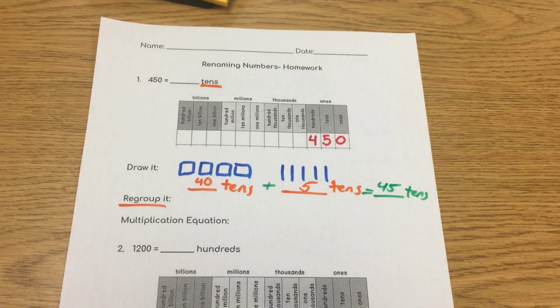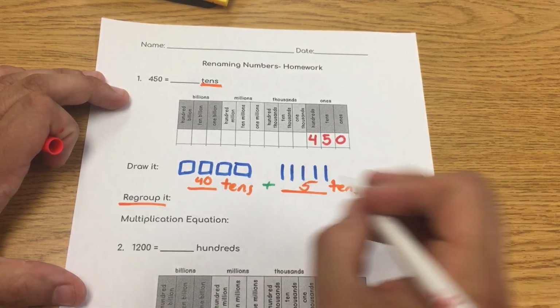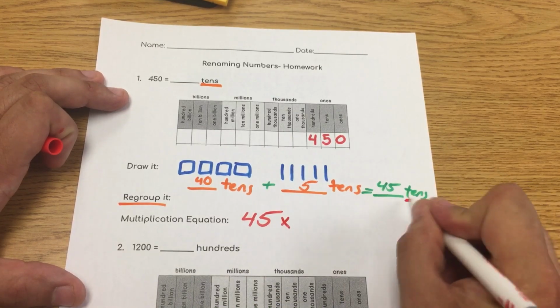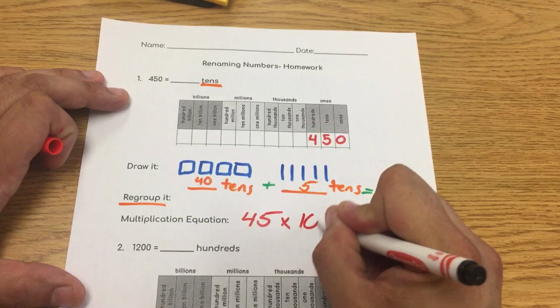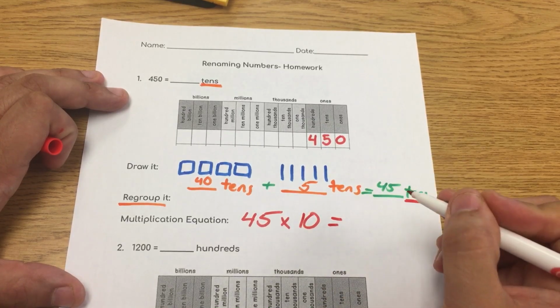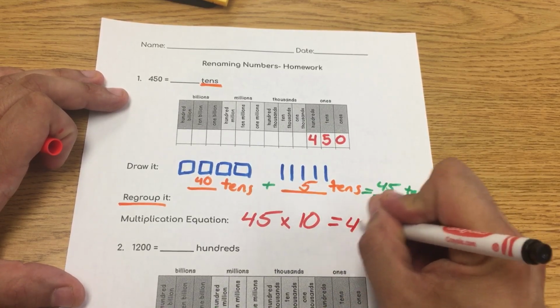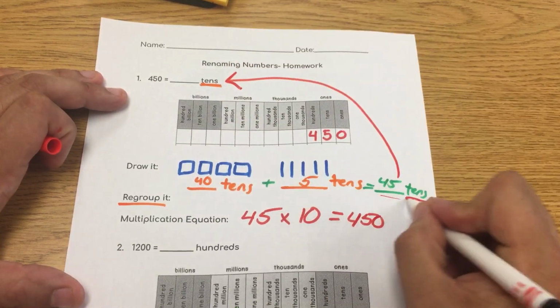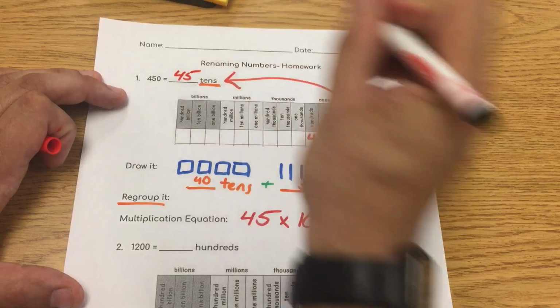And my very final step for this problem is to rewrite it. I ran out of fresh colors here, sorry. Rewrite it as a multiplication equation. I know that I have 45 groups. 45 groups of what? Groups of 10. 45 times 10 equals 450. And by the way, I forgot to write my answer up here on the top before. 45 tens, 45 tens.